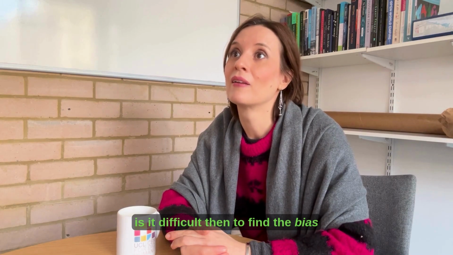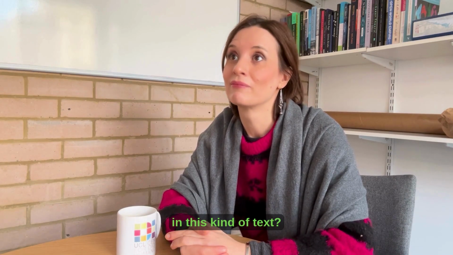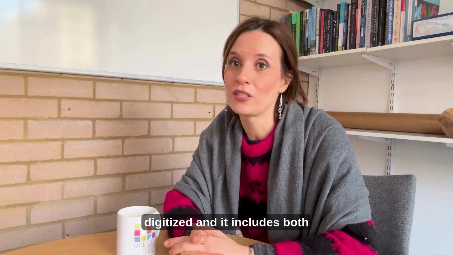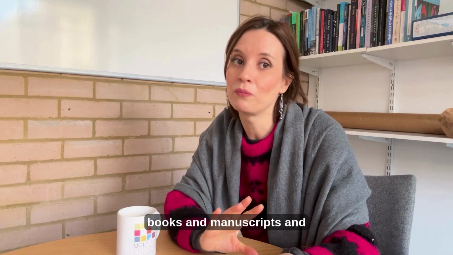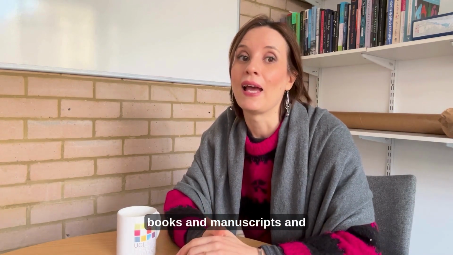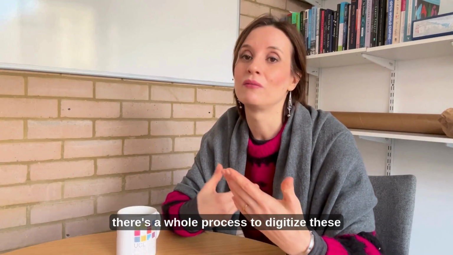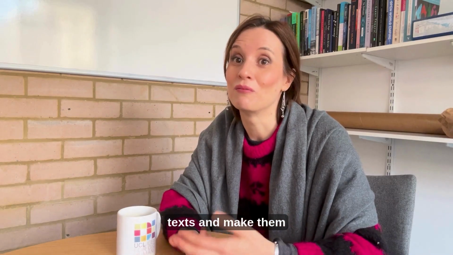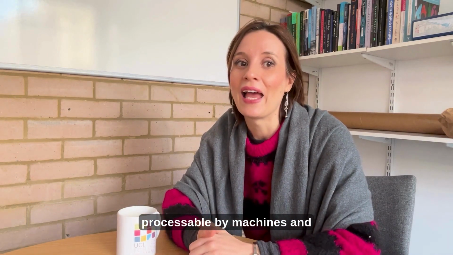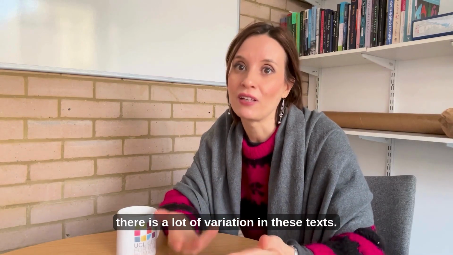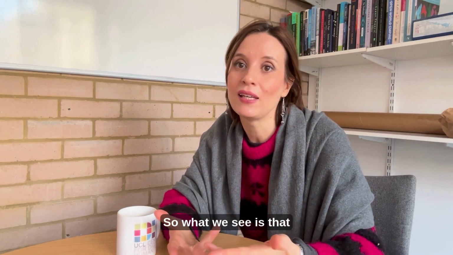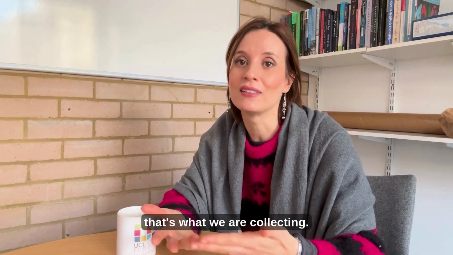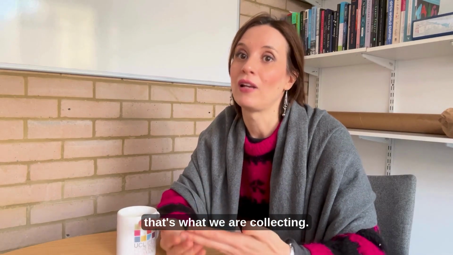You are working with old texts, not printed text. Is it difficult then to find the bias in this kind of text? Yeah, so we are working on a collection that was digitized, and it includes both books and manuscripts. And there's a whole process to digitize these texts and make them processable by machines. And there is a lot of variation in these texts. So what we see is that the language is really evolving, and that's what we are collecting.